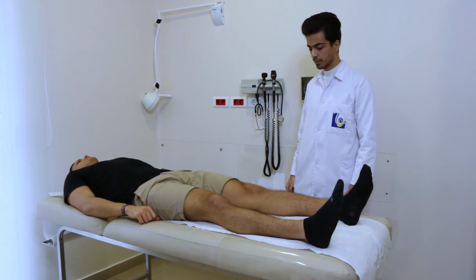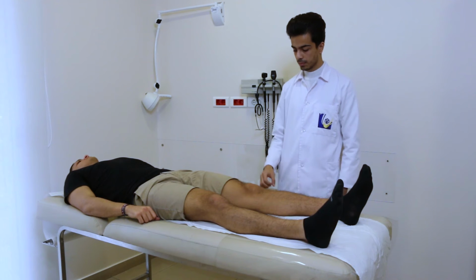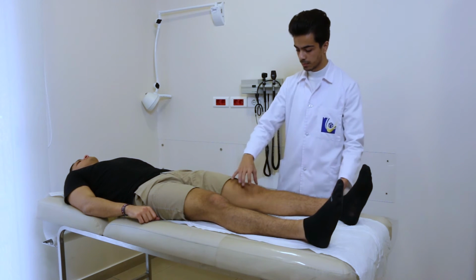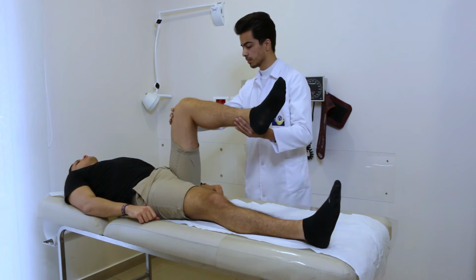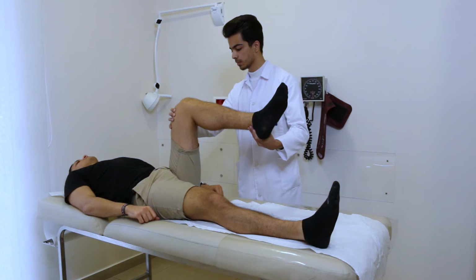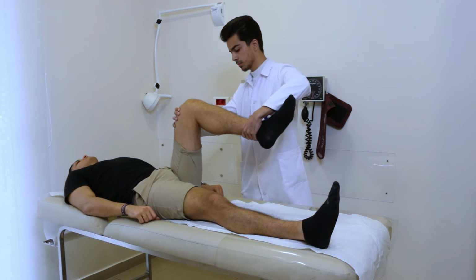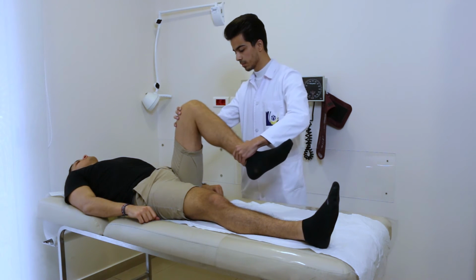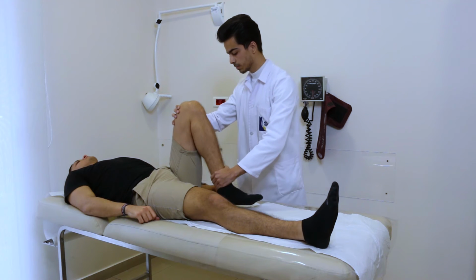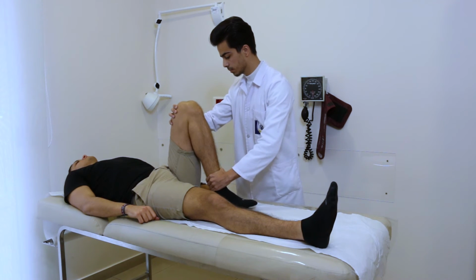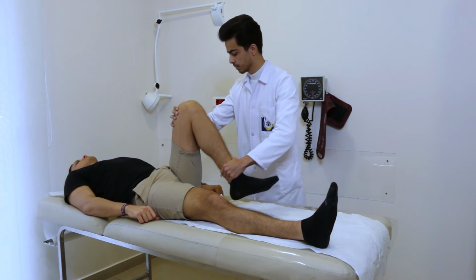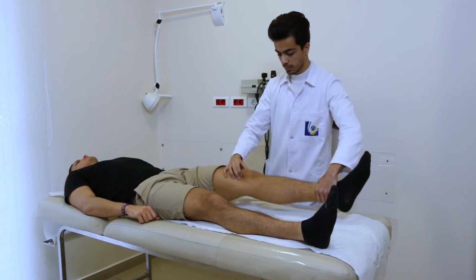For the assessment of the knee flexion, the patient must be in supine position. Flex the patient's leg to 90 degrees at the hip and fixate this position with one hand at the distal femur. Hold the tibia distally with the other hand and perform maximum flexion. Normal passive flexion of a knee should reach 130 to 145 degrees.